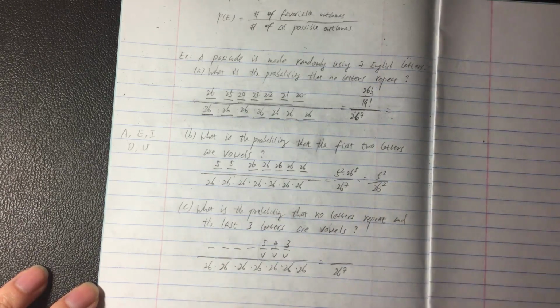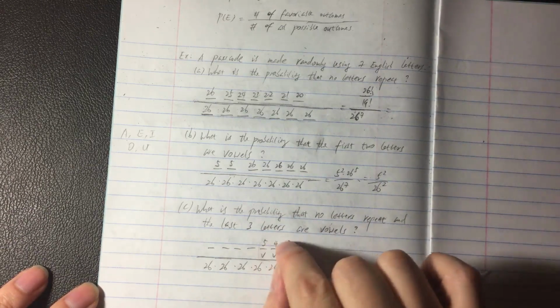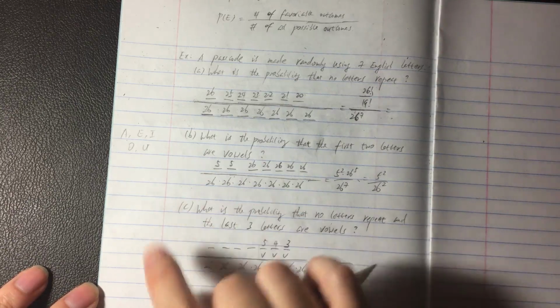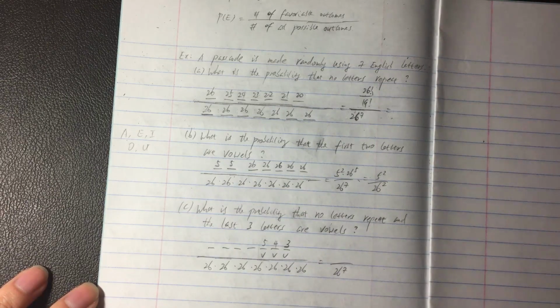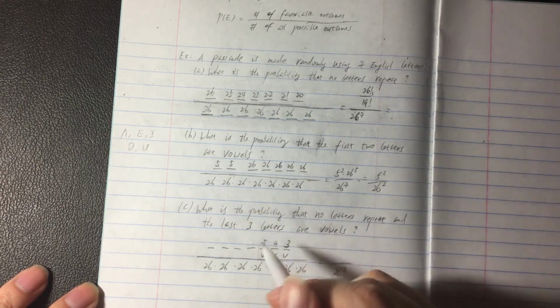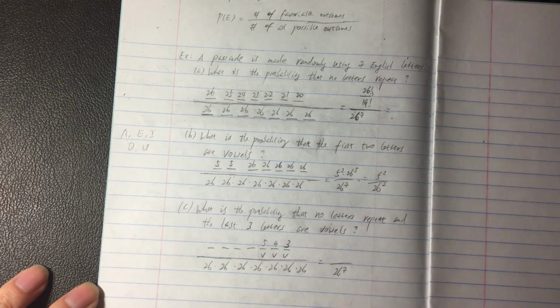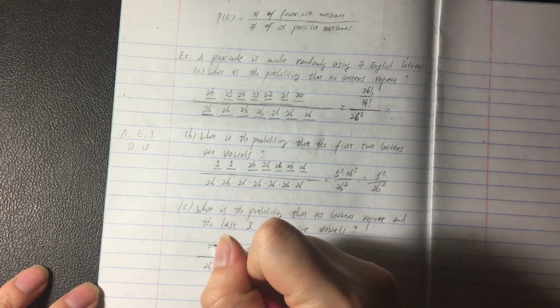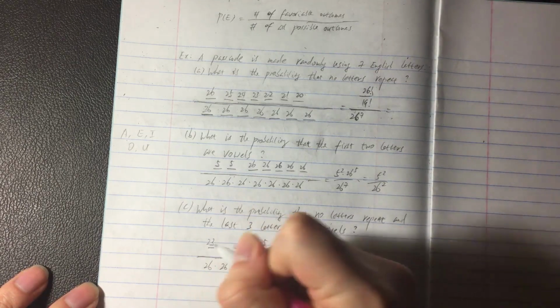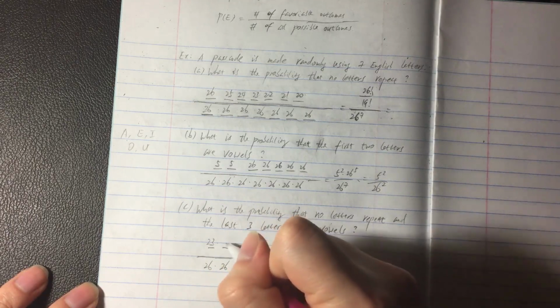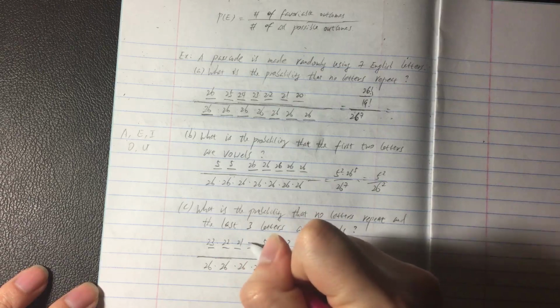Now, we know that there are totally 26 letters. We used 3 vowels already. So there are 23 letters left. So for the first letter, we have 23 choices. Second letter cannot be the same thing, so 22 choices. Next, 21 choices.